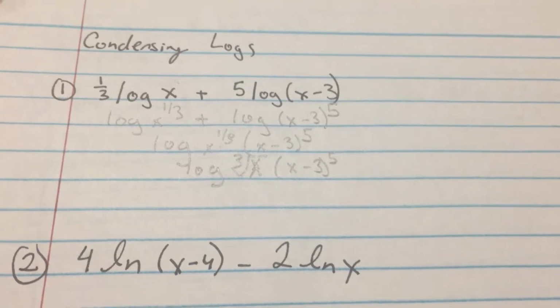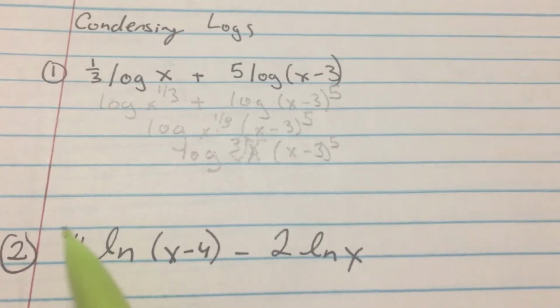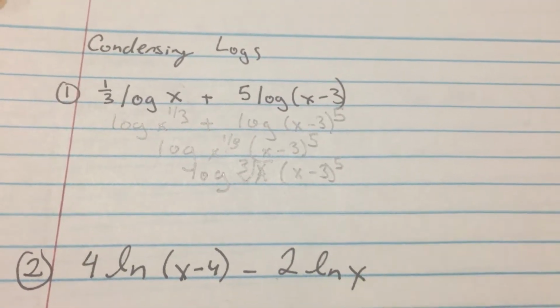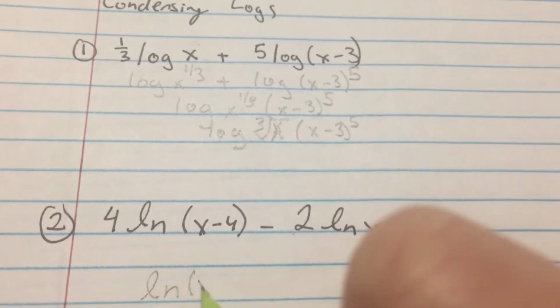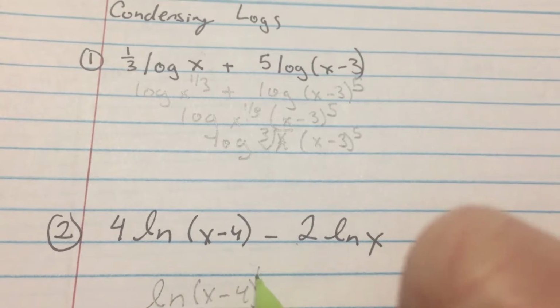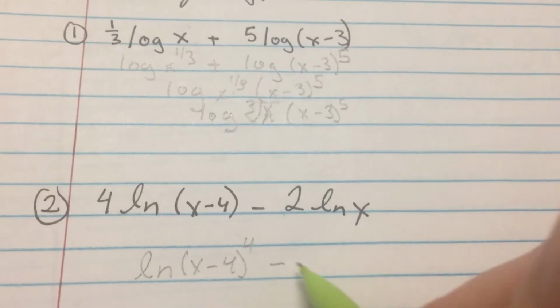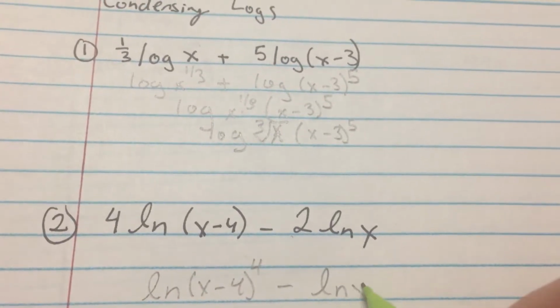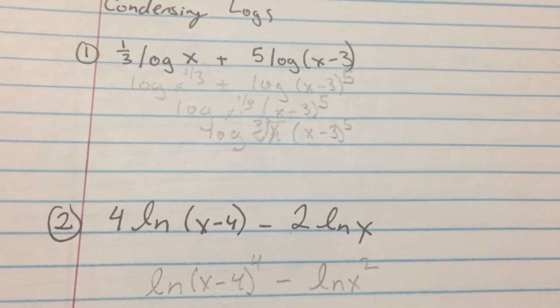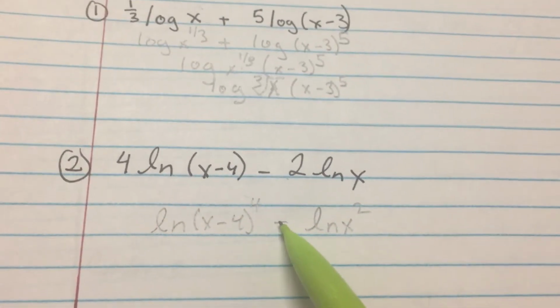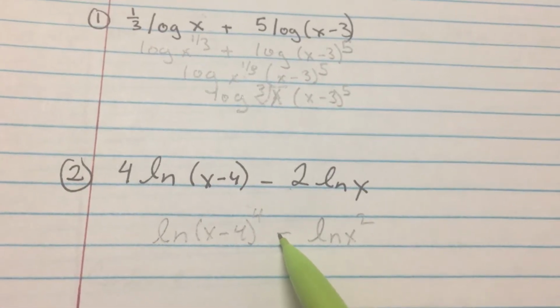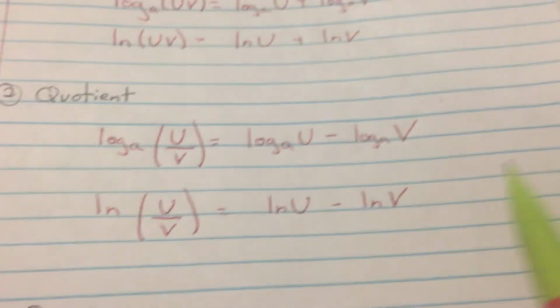All right, let's try another one together. So I have exponent, fantastic. Let's move that first. So this will be the natural log, x minus 4 to the power of 4 minus the natural log of x squared. I don't have to worry about writing it as a radical. I see a subtraction sign, so that tells me I am going to use my quotient property.